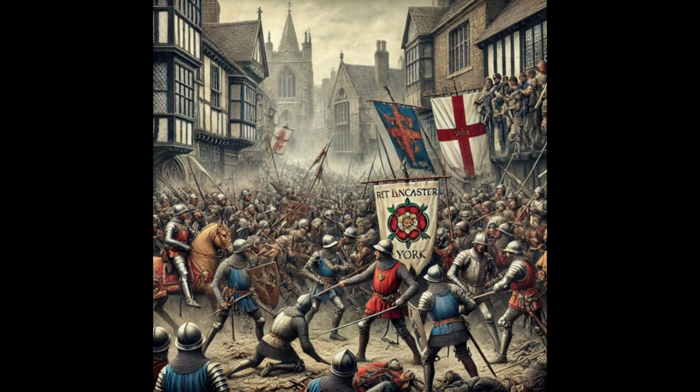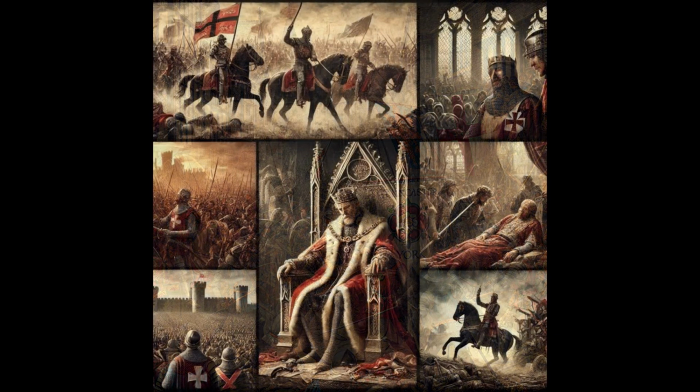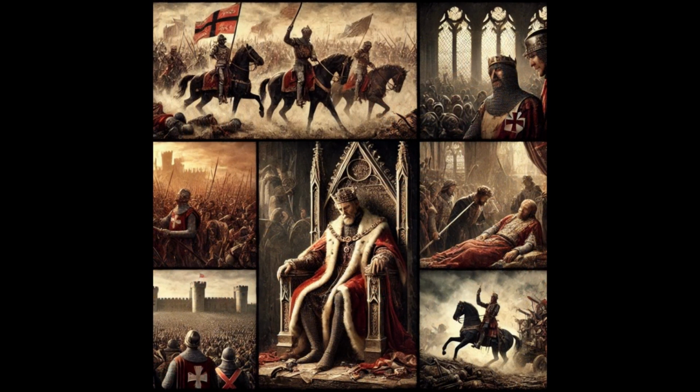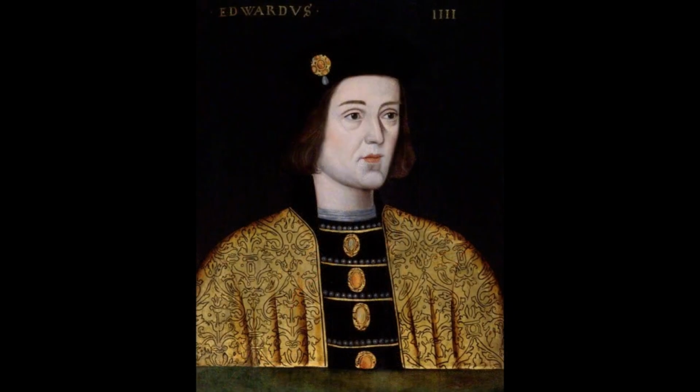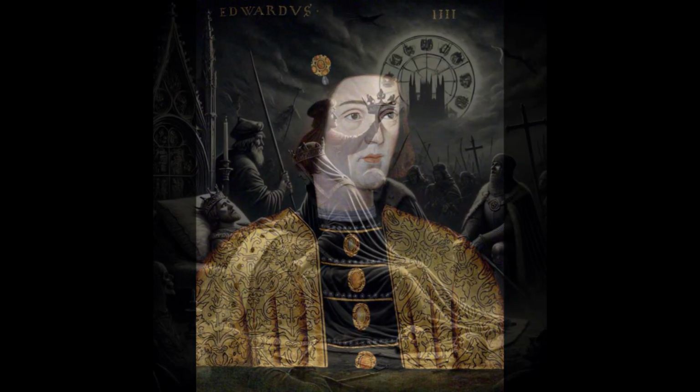Albans in 1455. The wars saw several key battles, including the Battle of Towton in 1461, which was one of the bloodiest battles fought on English soil. Towton resulted in a decisive victory for the Yorkists, and Edward IV, Richard of York's son, ascended to the throne, bringing a temporary period of stability. However, this peace was short-lived, as internal dissent and external pressures continued to destabilize the kingdom.